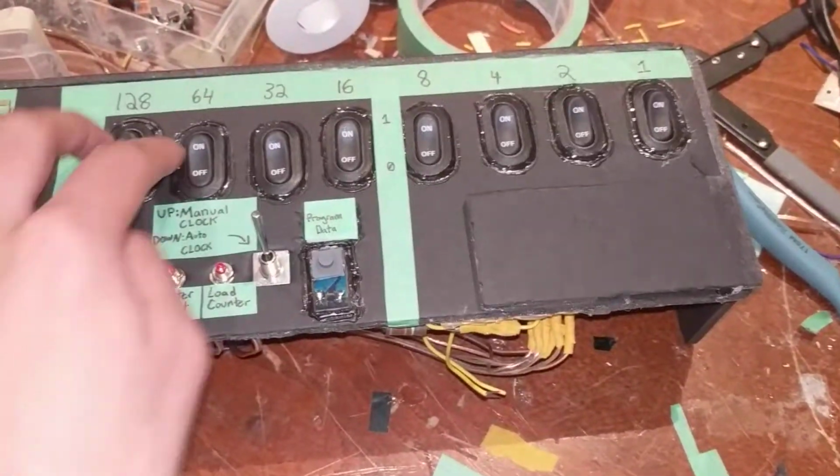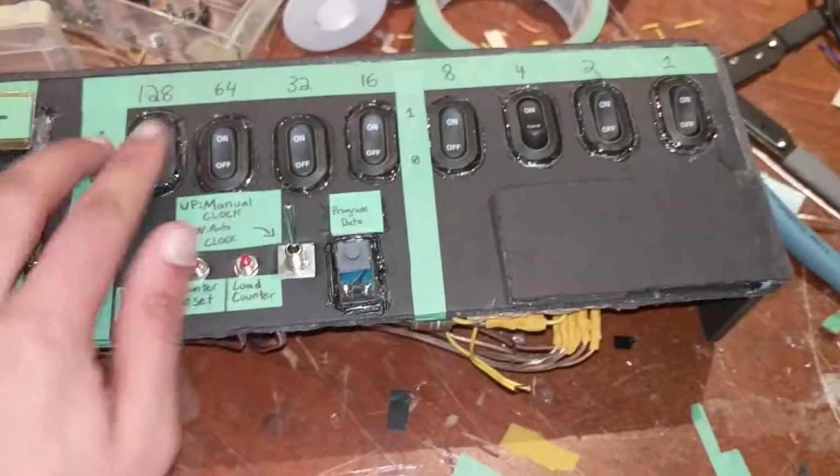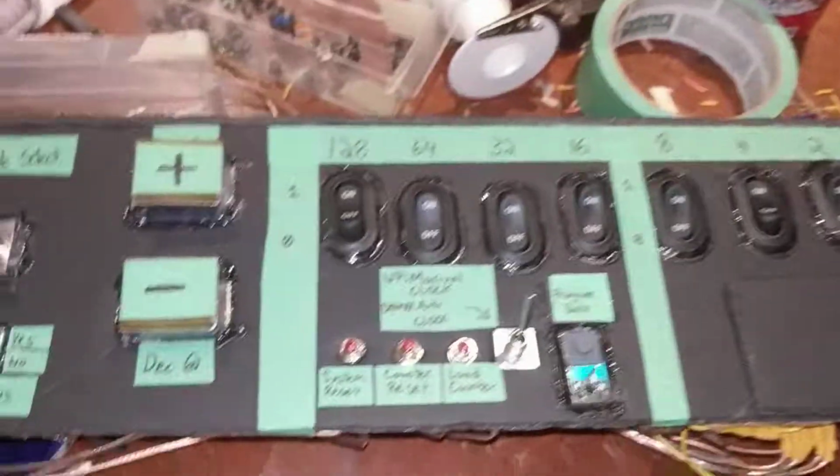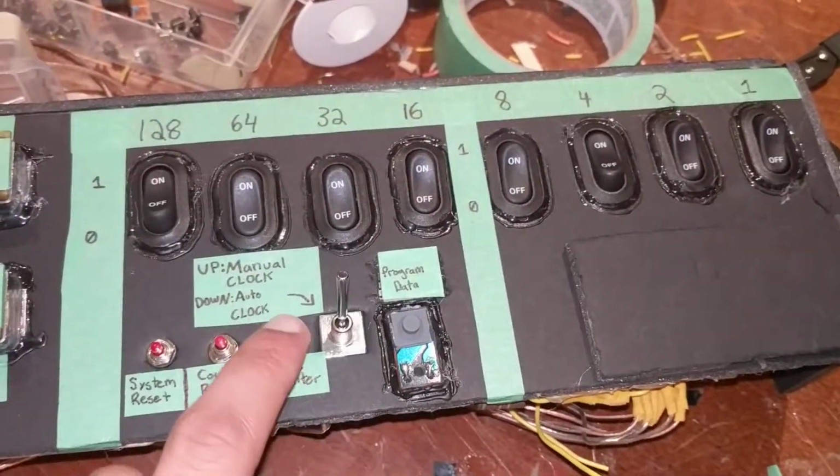What do you want to put in? Your first byte of memory. Okay, pretend I want this in. Okay, this is some random thing. And then I press this button, load counter.